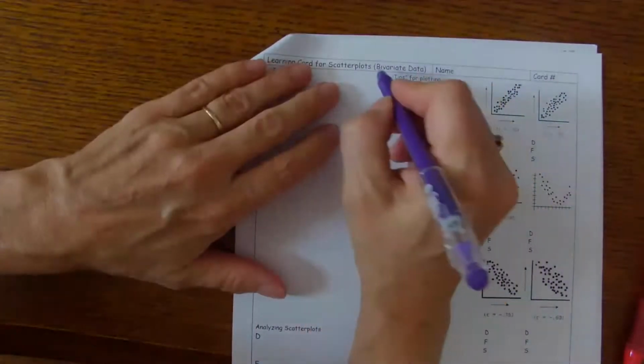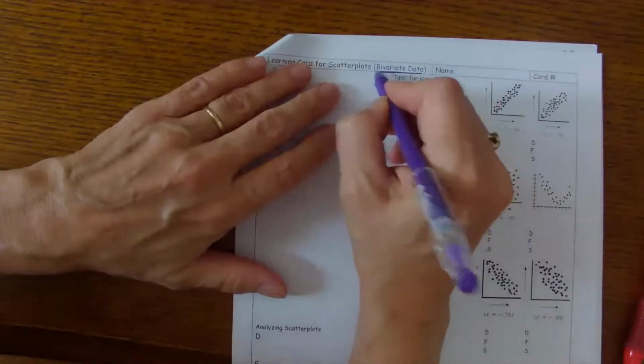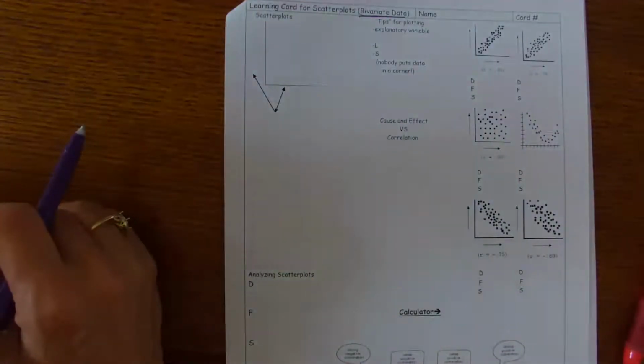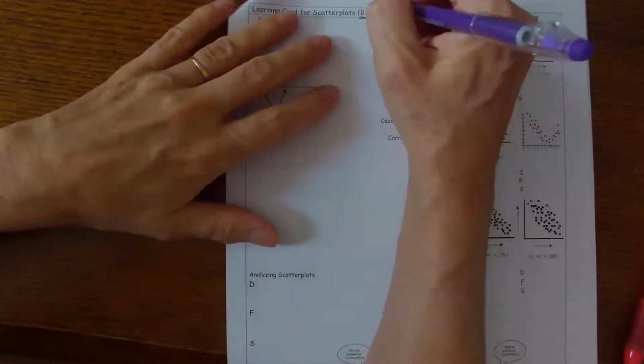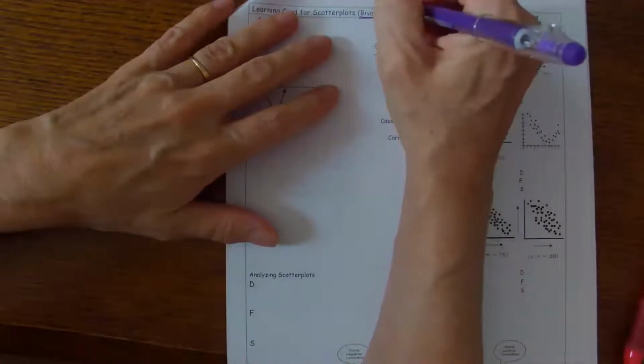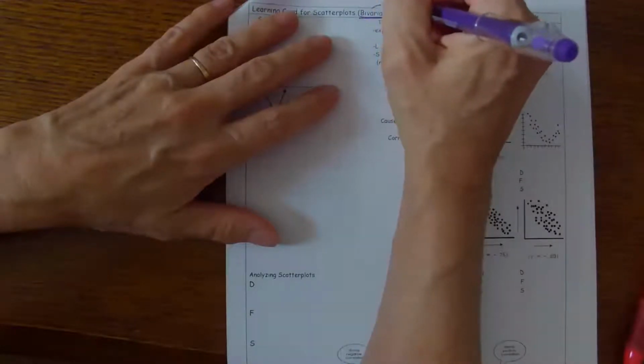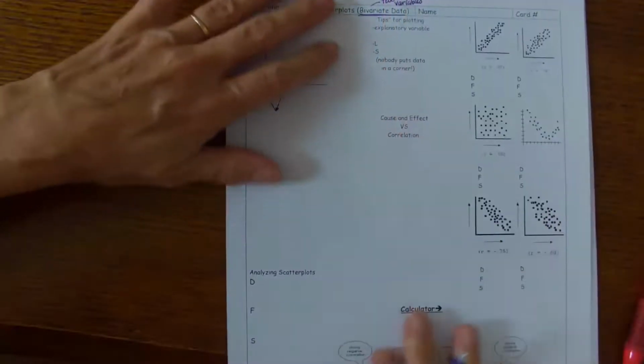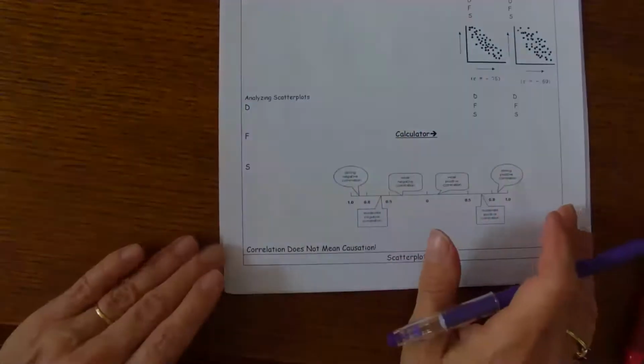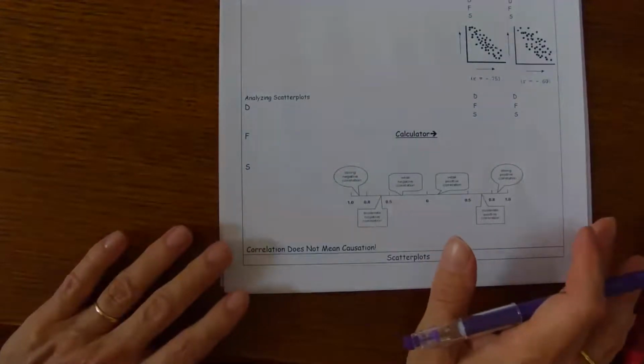And maybe it's nothing. Not everything's related, right? So let's look at some examples. And you notice that this says scatter plots. Bivariate data. What does that mean? What is bivariate? That's a new word for us. Two variables. When you look at a scatter plot, in Algebra 2 you would have drawn it and put some numbers down and that's it. In statistics, you're going to explain what it means.